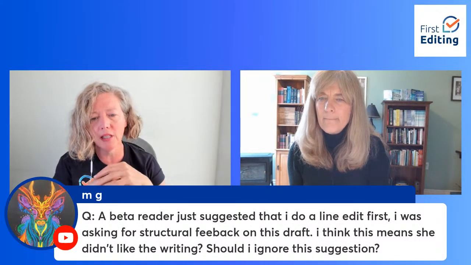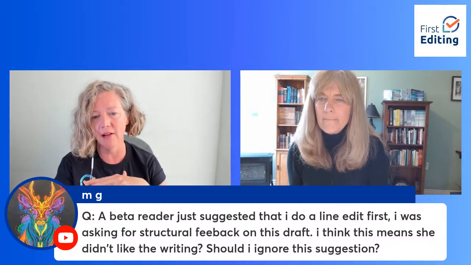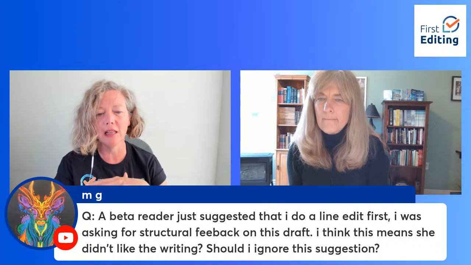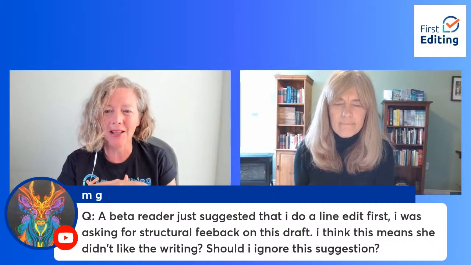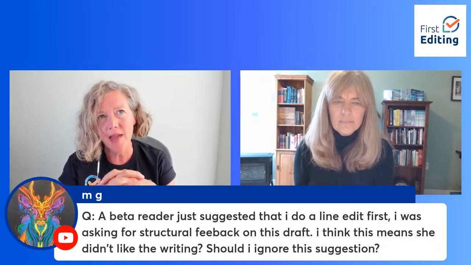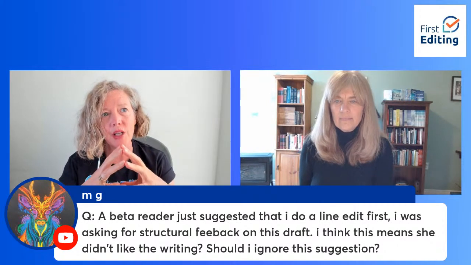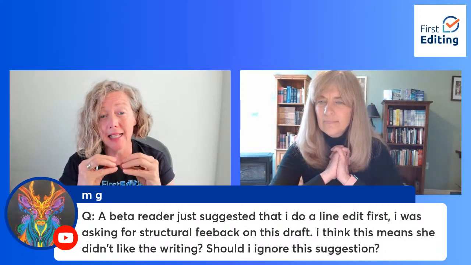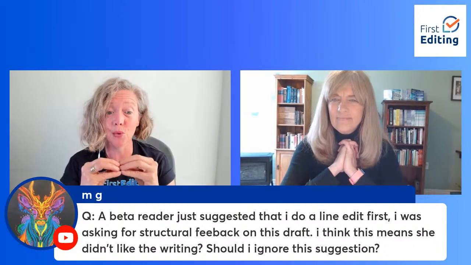A beta reader just suggested that I do a line edit first, and I was asking for structural feedback on this draft. I think this means she didn't like the writing. Should I ignore the suggestion? No. Sometimes it's about making sure that the language and the syntax are clear enough that we can get to the actual story.